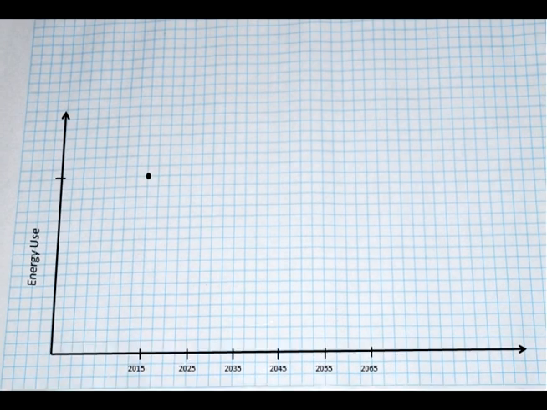Next, I'm going to put in 5 decades. The reason for that is that's how long, 50 years, until we believe oil will run out at this stage. So each decade is going to be 4 squares apart. The first one's 2025, 2035 is a decade, 2045, so on until 2065.